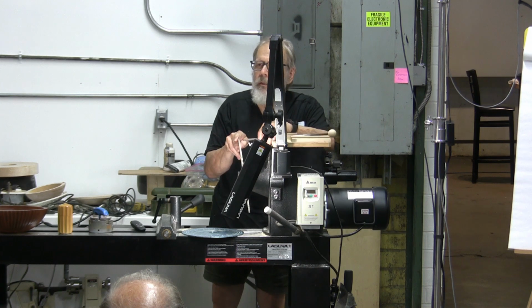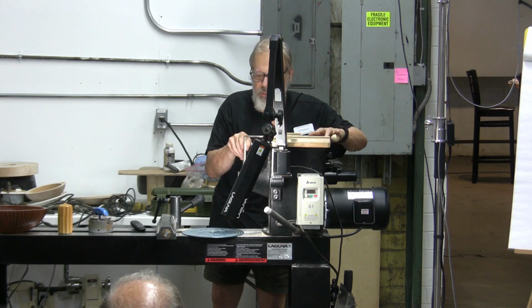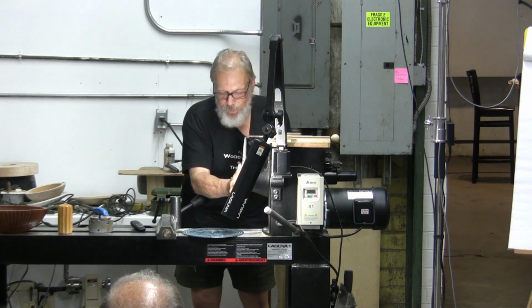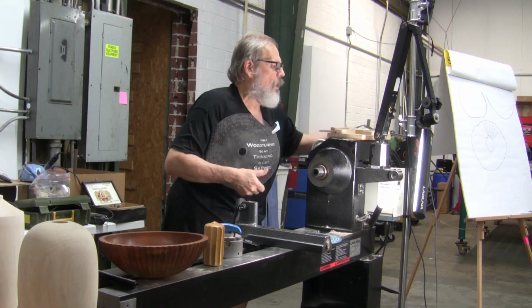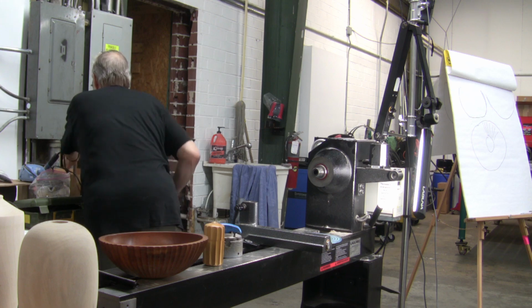I'll do my thing. I'll move it. Since this is an 18-inch lathe and not a 20-inch lathe, I had to get my other indexer out.